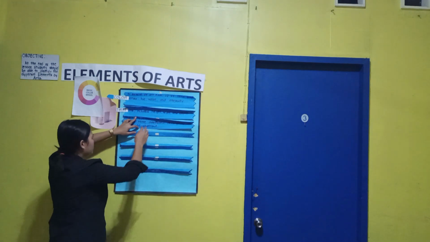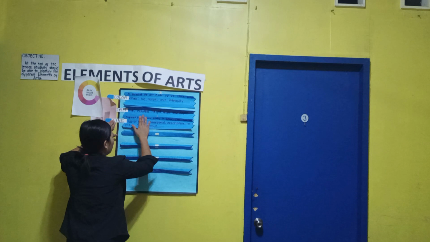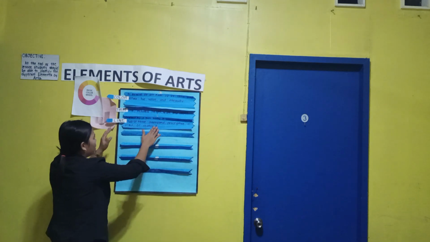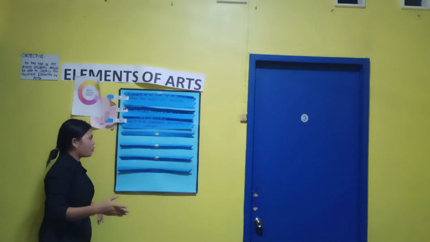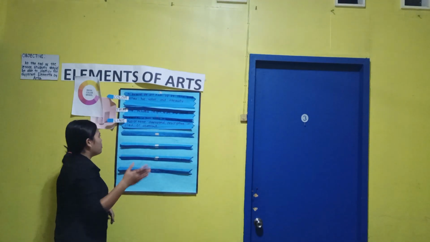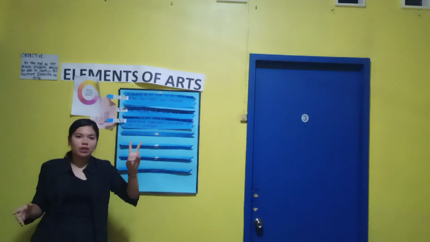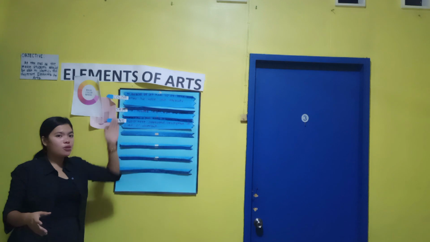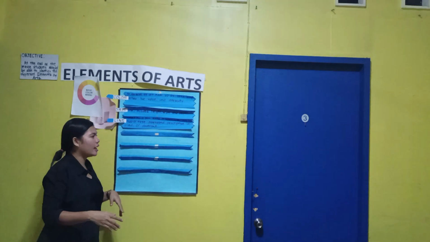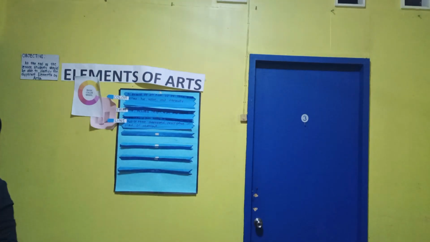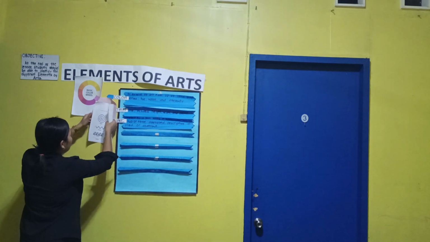So third is line. When we say line, it is defined as a point moving in space. Line may be two- or three-dimensional, descriptive, implied, or abstract. So they have a two-dimensional. When we say two-dimensional, the width and the height. So for the example of the line is this one. So we have the example of line.